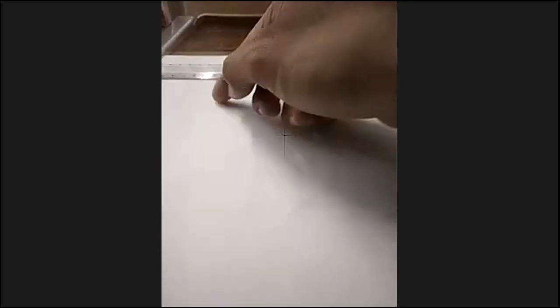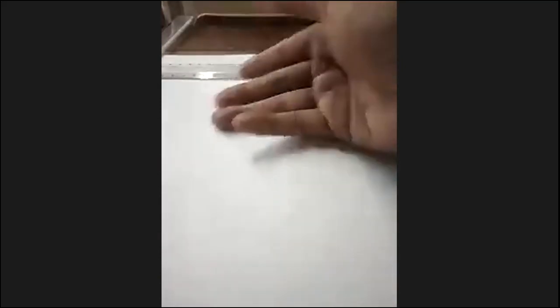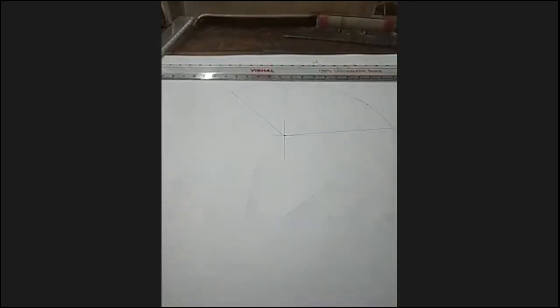As such, preparatory lines are not to be rubbed. Preparatory lines should be there. It should not be rubbed, but you can just trim it. I was having an extended line up to this much. I don't want this, so I trimmed it. But preparatory lines should be there. Should be kept.